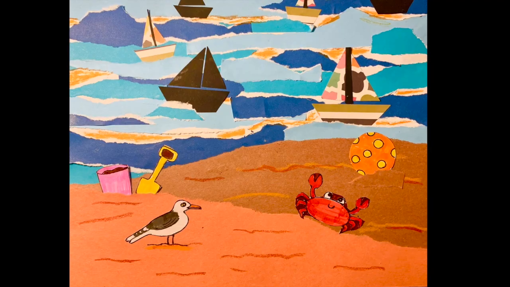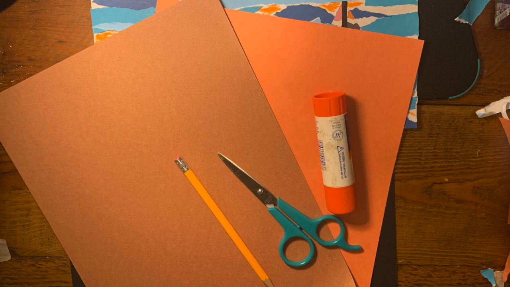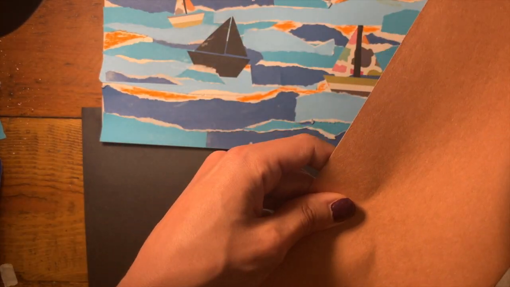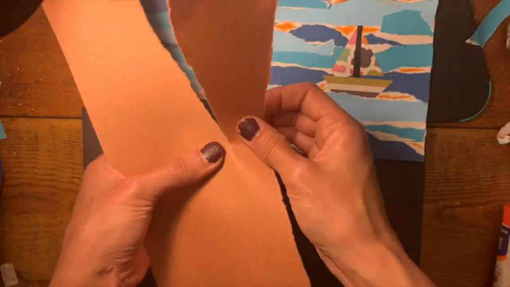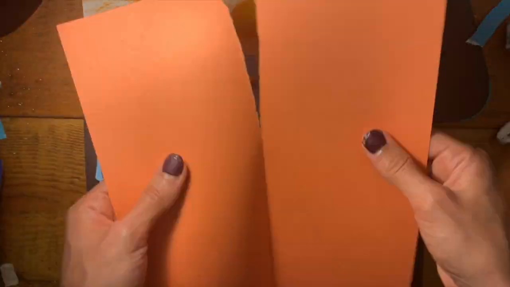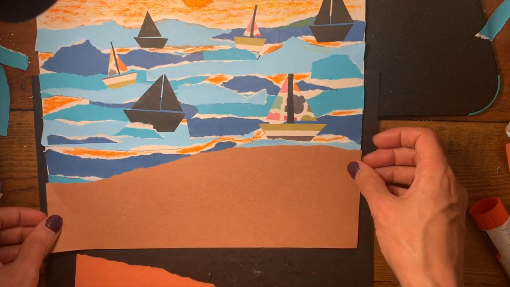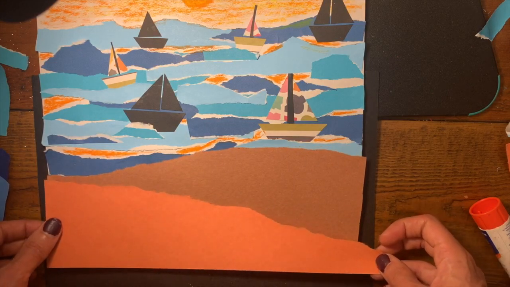Okay, let's get started. For this project, for making the beach, we need 2 colored papers. I use light brown and orange. You can use any colors which represent the color of sand. You also can color your own white paper if you don't have these colors. We need scissors, pencil, glue stick, and all you need to do is to fold your brown paper from the long side in half. We call it hot dog fold, and then we are going to use just half of this paper, okay? And then same thing for your other color paper.